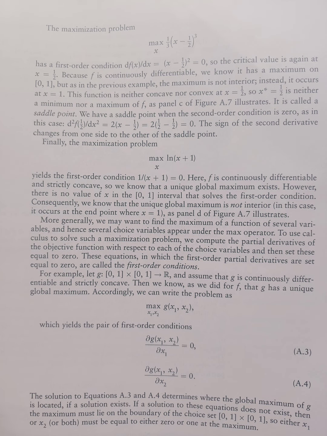Accordingly, we can write the problem as max over x1 and x2 of g(x1, x2), which yields the pair of first order conditions: the partial derivative of g(x1, x2) with respect to x1 equals 0, equation A.3, and the partial derivative of g(x1, x2) with respect to x2 equals 0, equation A.4.